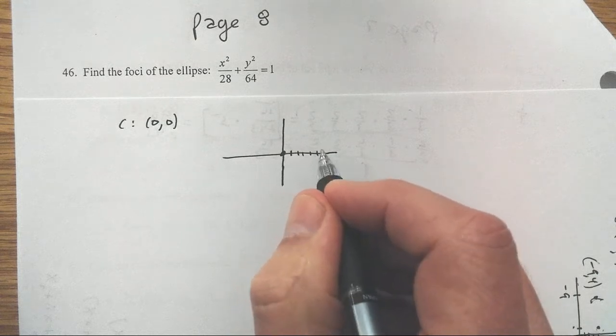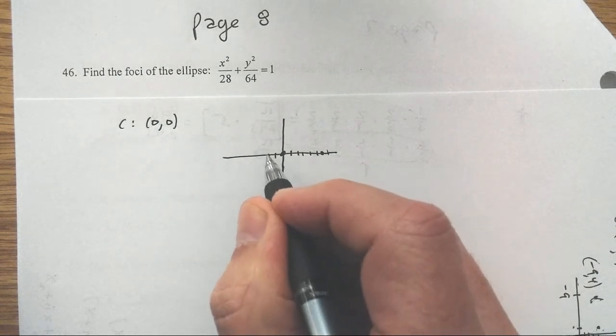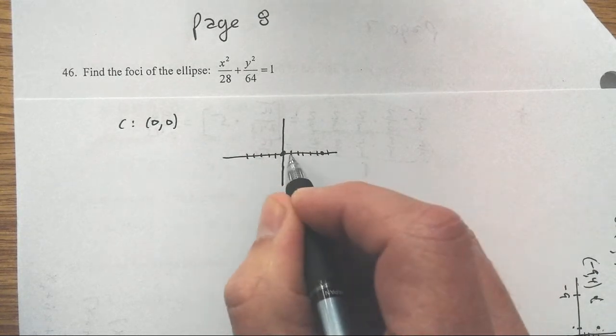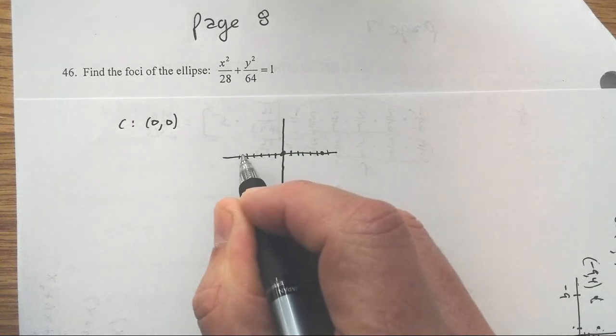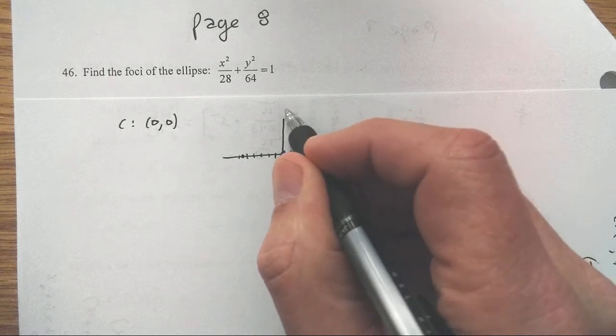1, 2, 3, 4, 5. 1, 2, 3, 4, 5. 1, 2, 3, 4, yep, and 6. I would go up and down 8.